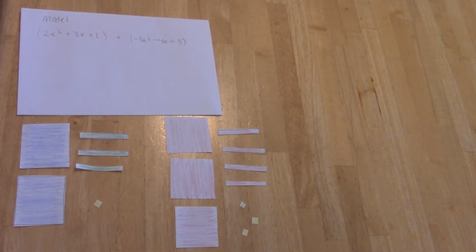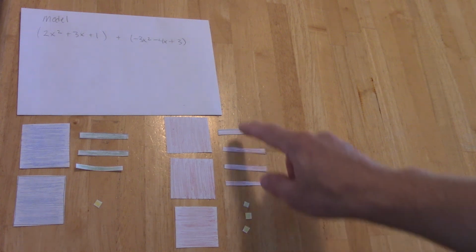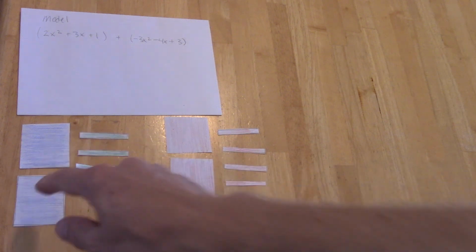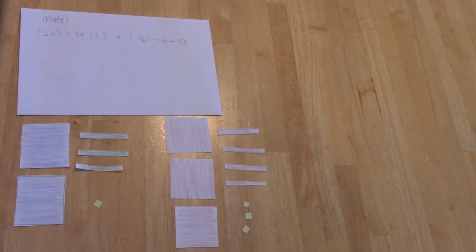Okay, so combining things together is like the chips, the red and yellow chips, where if you have a red chip and a yellow chip, you combine them together and they will make a zero pair. So the negative 1 chip and the positive 1 chip combine together to make a 0 pair. And what we can do is we do that with each piece. Notice that we have little single units here. We have little sticks, x long, and these ones were the x squared, and these ones were also x squared. So x squareds I can combine together.